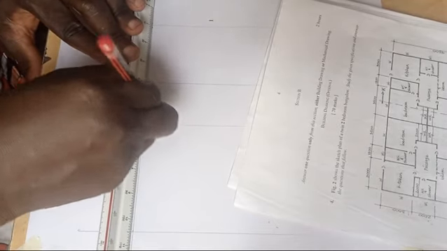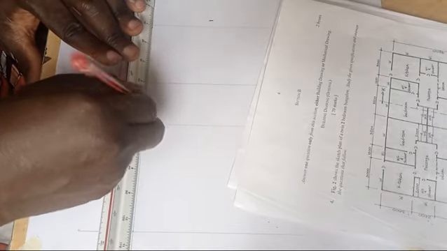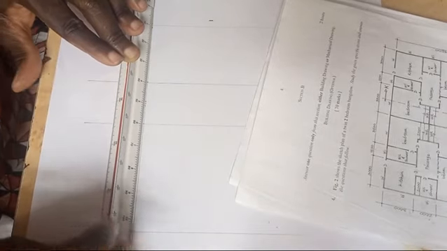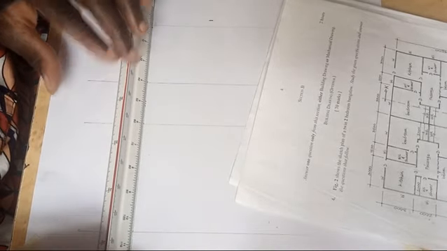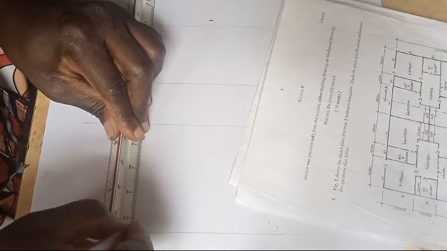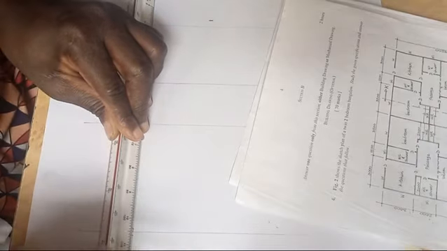So you measure 100 here, 100 to the right, 100 to the left. Now for the edge wall too, measure 100 to the right and 100 to the left to show the wall. Now we can draw the walls.